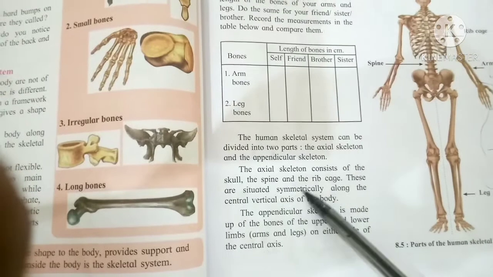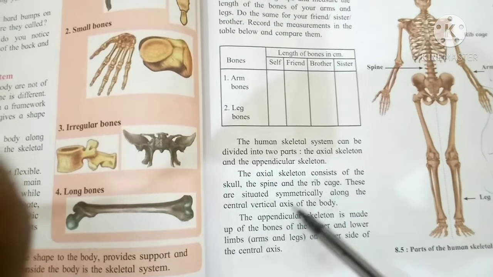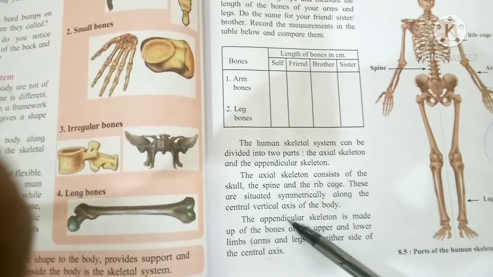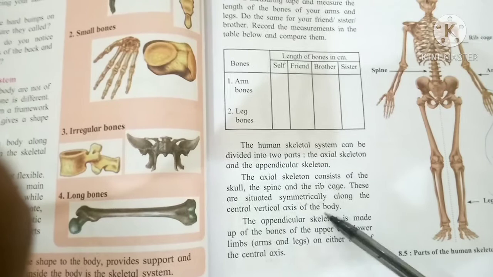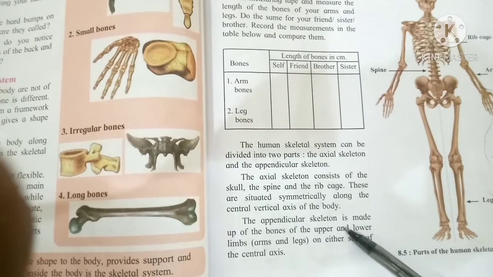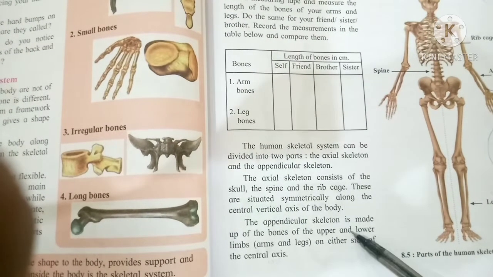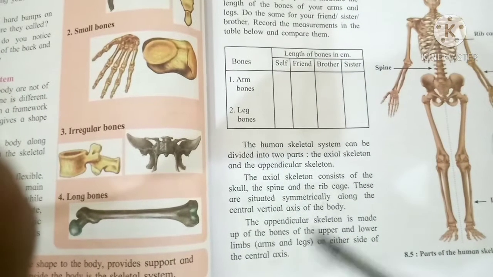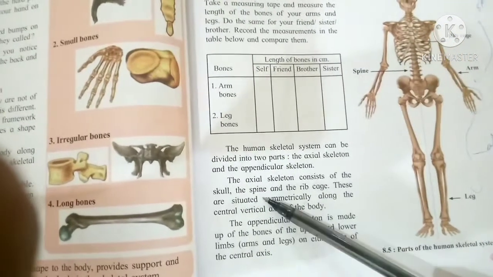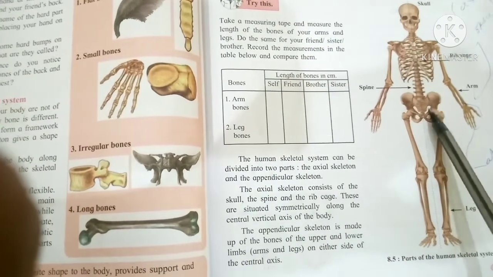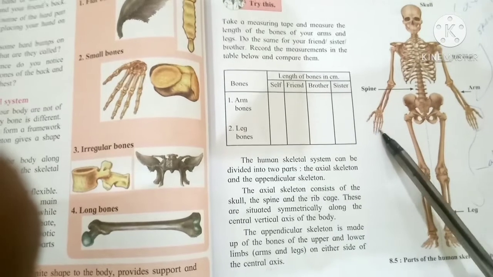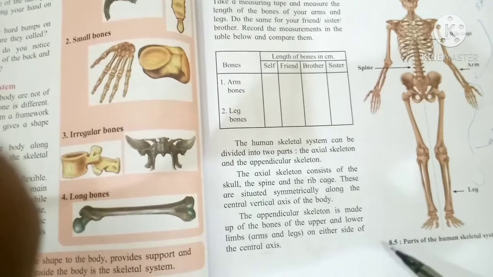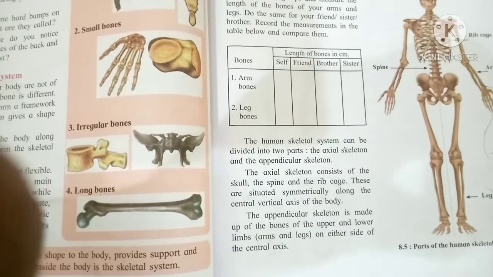Very simple. The axial skeleton consists of the skull, the spine and the rib cage. They are situated symmetrically along the central vertical axis of the body. The appendicular skeleton is made up of the bones of the upper and lower limbs, arms and legs, on either side of the central axis. So the skull, rib cage and spine are the axial skeleton, and the arms and legs are the appendicular skeleton.